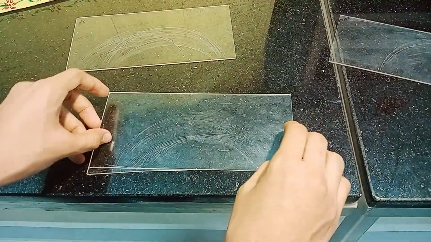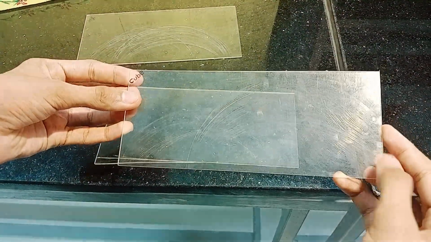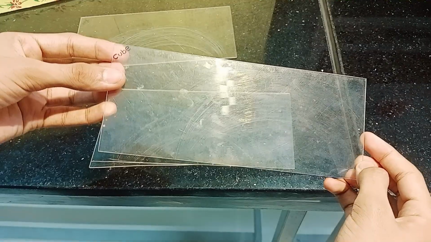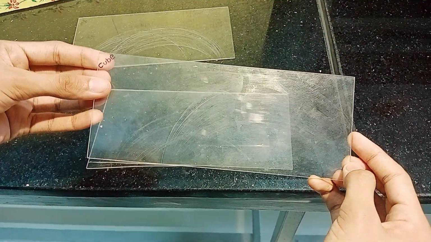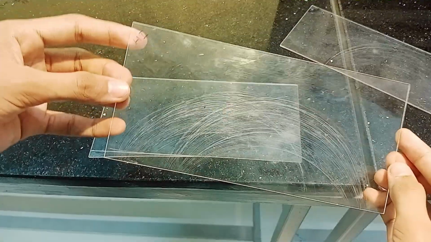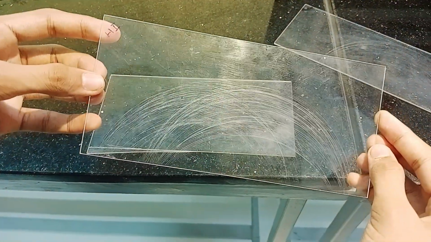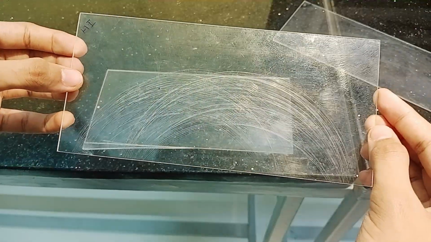By scratching arcs in different positions, you can form different holograms. This one is a cube. And this one says hi. In Chinese.